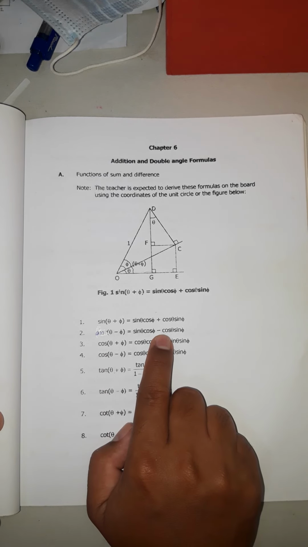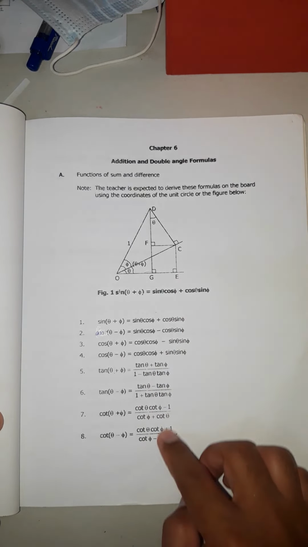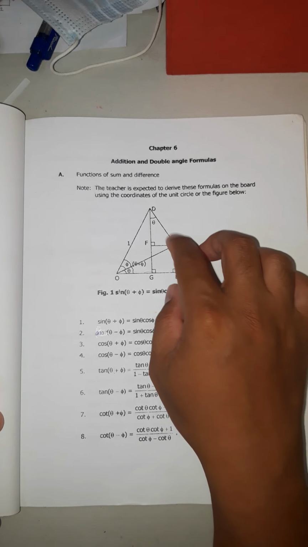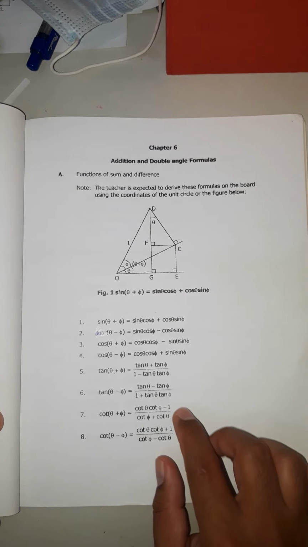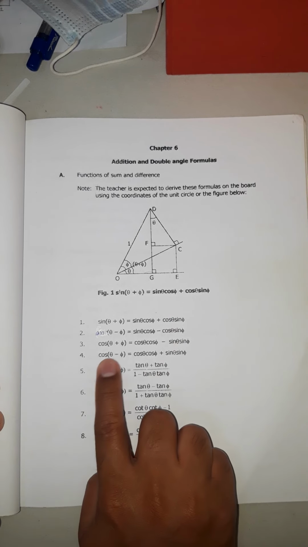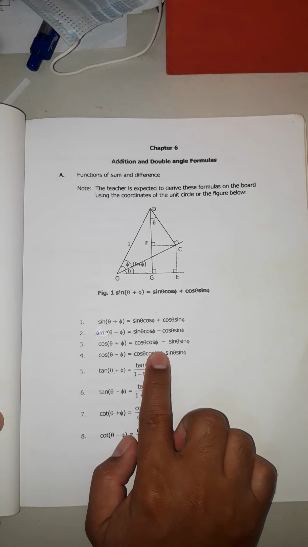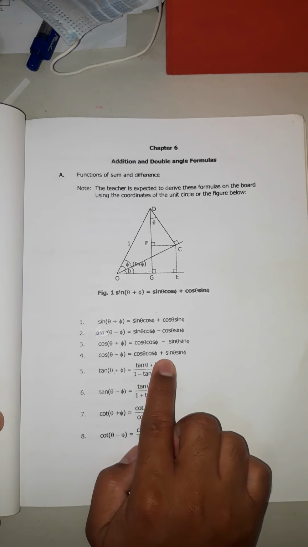Okay? Again, ma-prove ni siya all of here, ma-prove using this figure. Okay? Kani diri magsugod, no? Ang proof ana. But anyway, gidirekta raman niya daan. And then cosine theta plus phi is cosine theta cosine phi minus sin theta sin phi. If it is minus, plus sad. Okay? So that's the difference there.